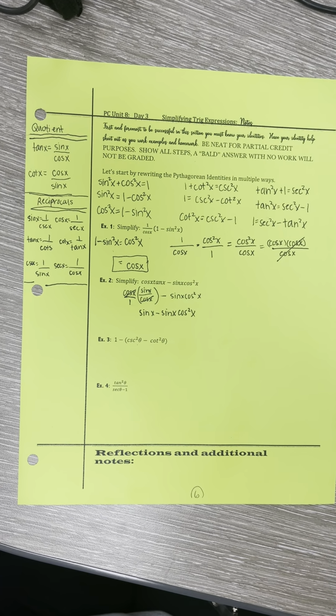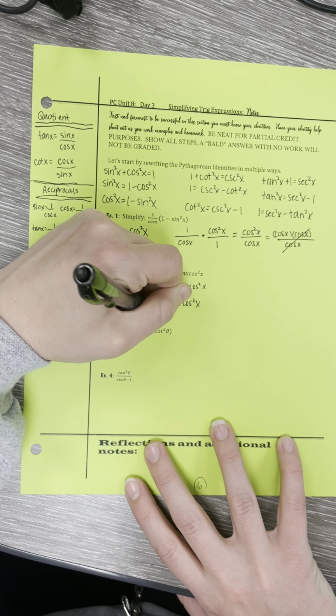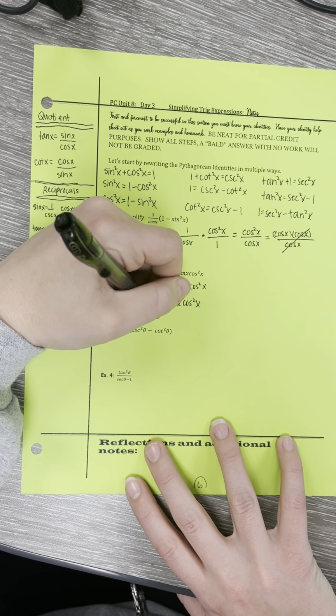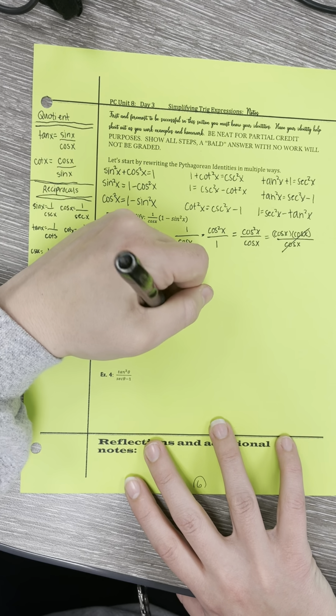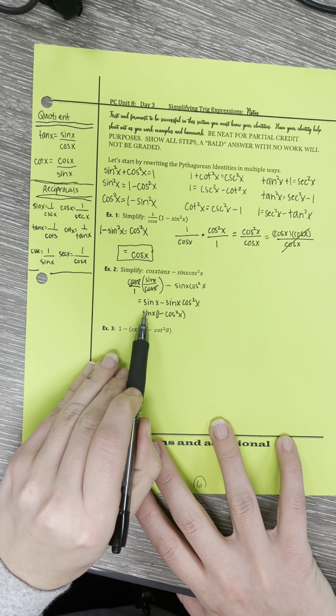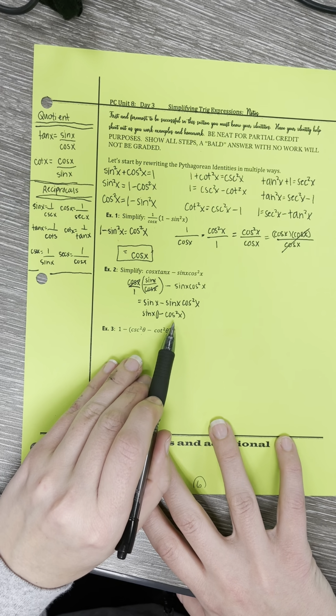All right, this is where things are going to get a little trickier. You can use the greatest common factor in order to simplify this in a different way. So sine x minus sine x times cosine squared x. So what if I pull out sine x? Then I would have 1 minus cosine squared x, because then if I were to factor this back in, it would be sine x minus sine x times cosine squared x.